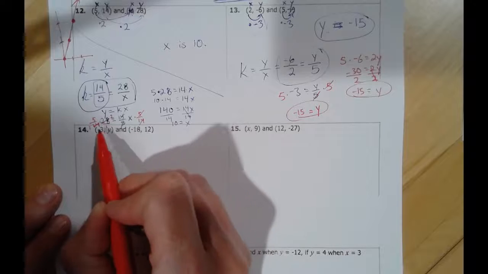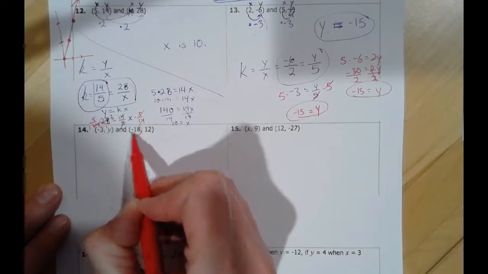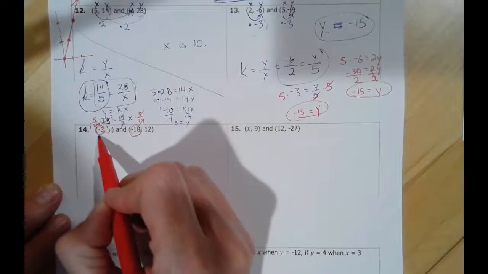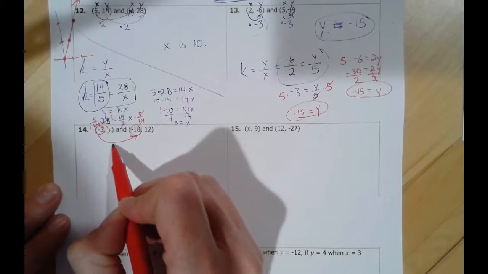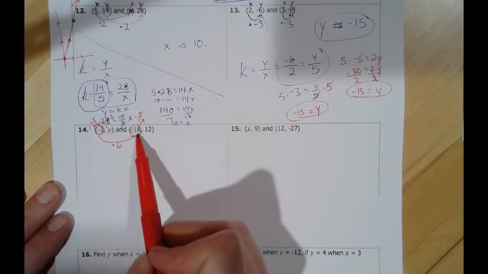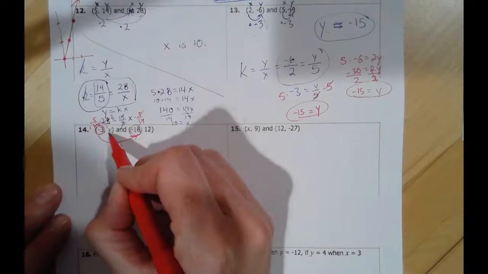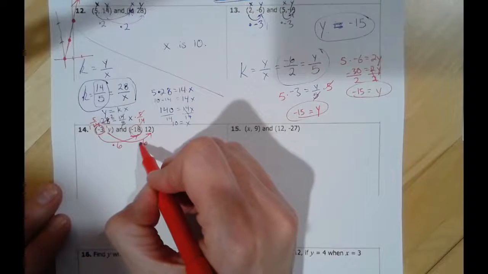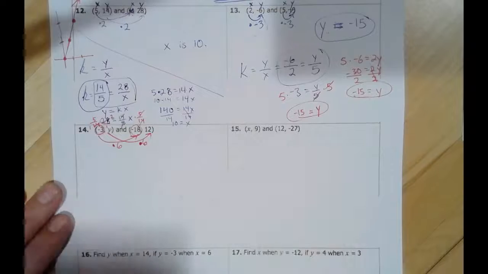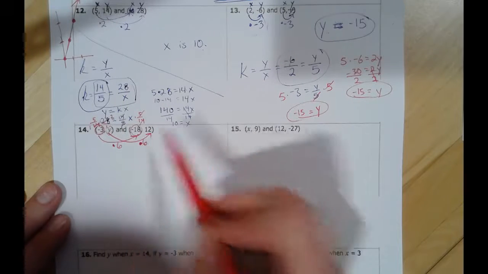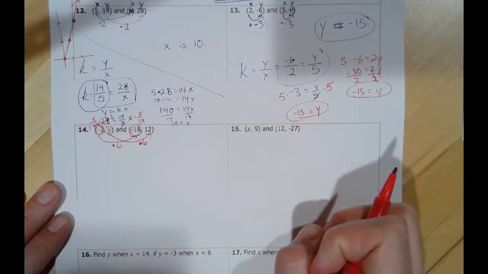I'm going to look at my two x's. Oh, I see a relationship here between my two x's. I can see that negative 3 times 6 is negative 18. So if my x is becoming 6 times as big, then my y also needs to become 6 times as big. This is not a decimal, this is a multiplication symbol of a dot. So what would y be such that when I multiplied it by 6 I'd get 12? It must be 2.